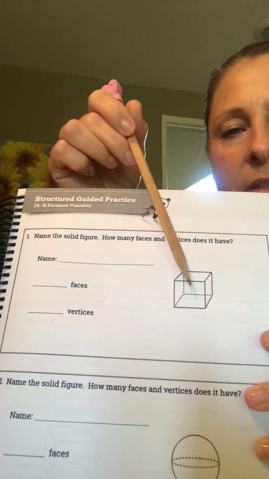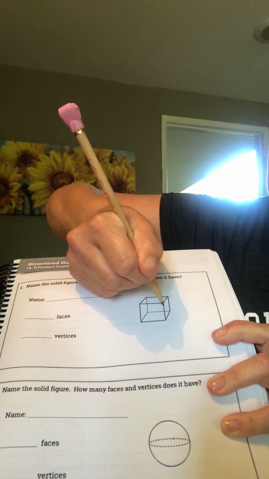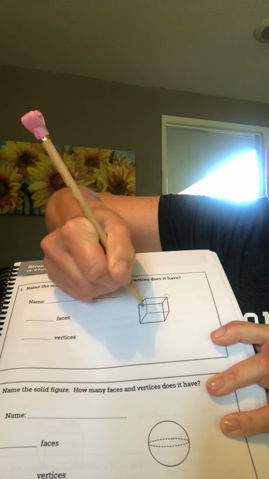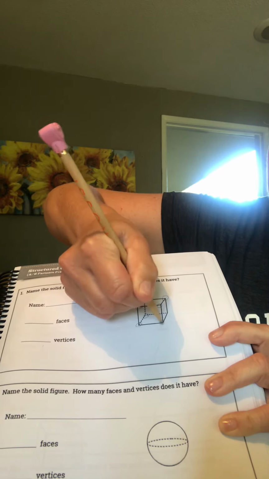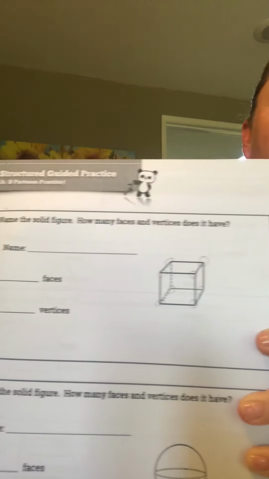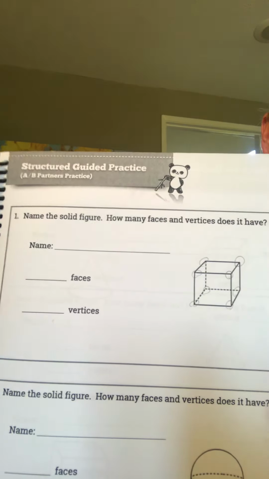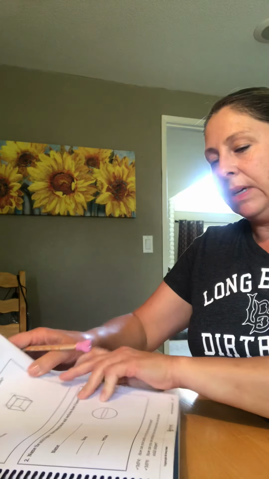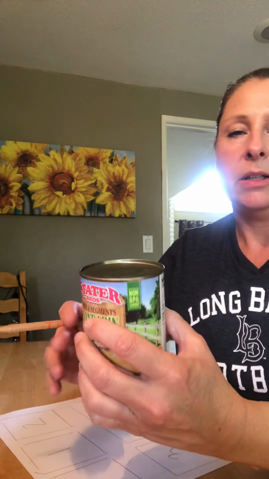And then for the vertices, there's 4 points on the top, and you can in your book circle them like we did before. 4 on the top and 4 on the bottom. So 4 plus 4 equals 8. So 8 vertices. Okay. Then when you get to the cylinder, let's take a look at the cylinder.